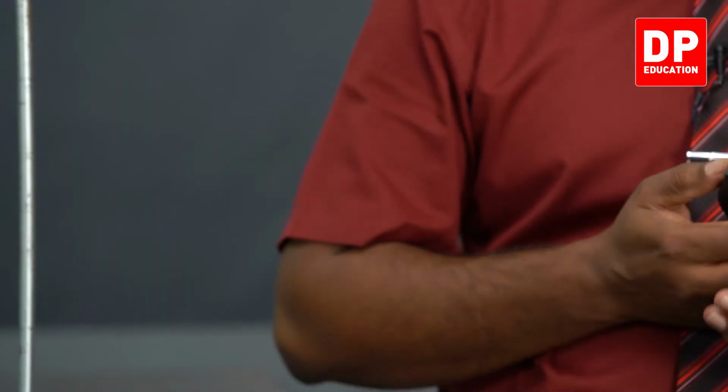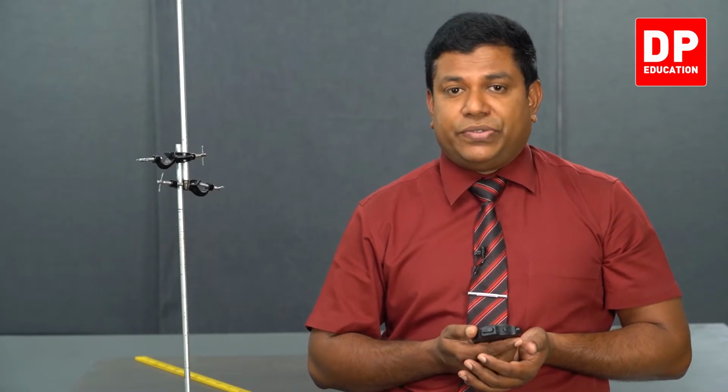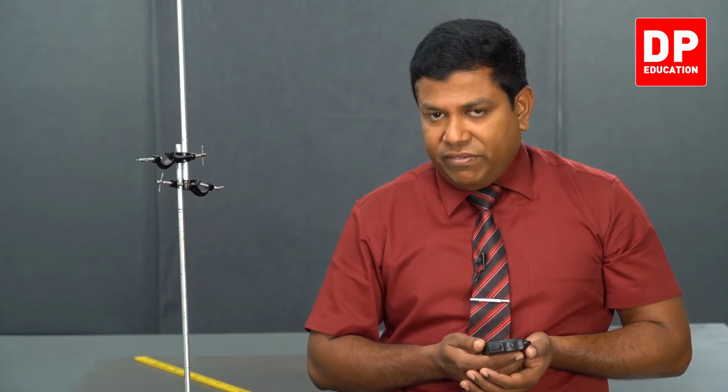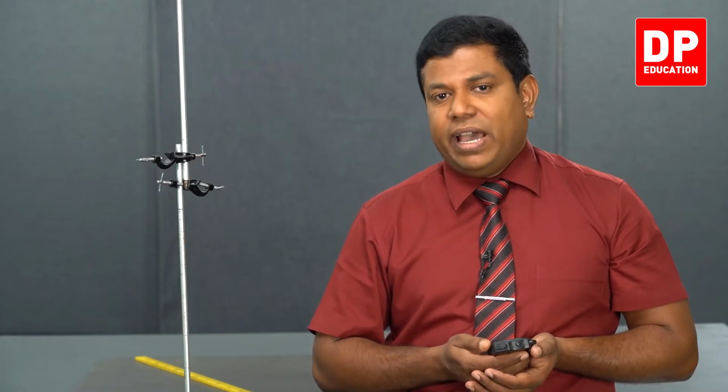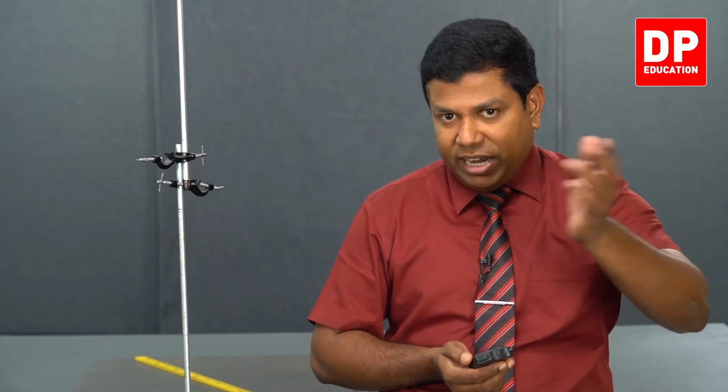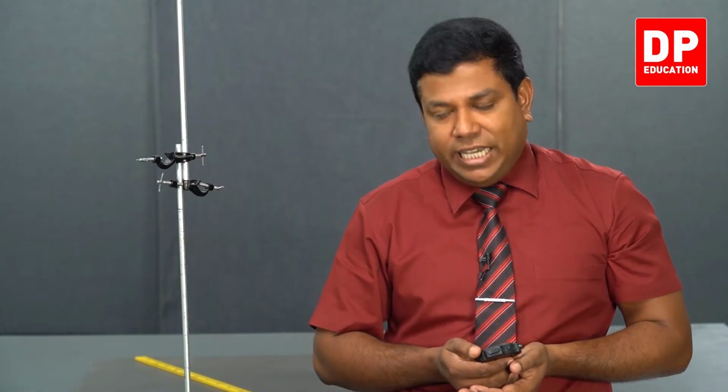35 seconds is the oscillation time we have got for 20 oscillations. So now we have 5 readings, 5 different L and the respective T values. We measured the time for 20 oscillations, divide each of those values by 20, get the T values.